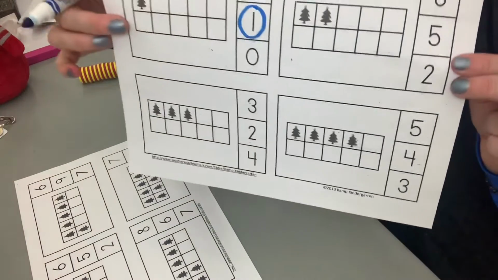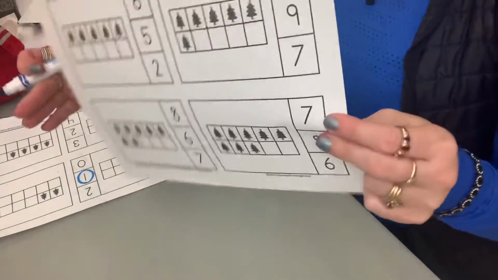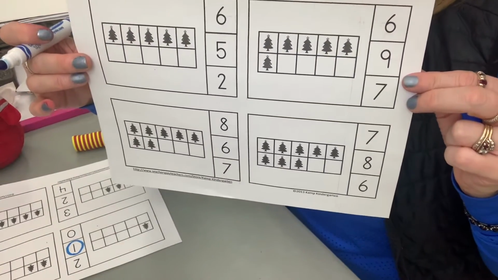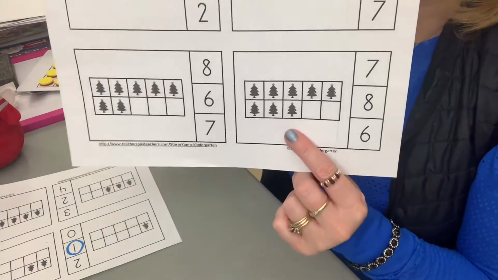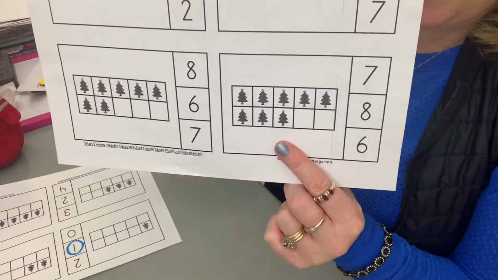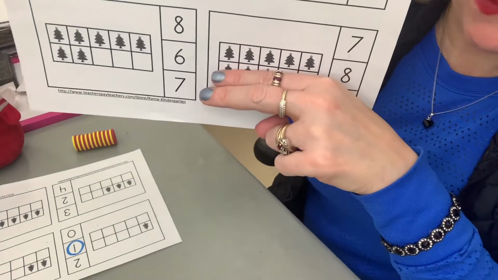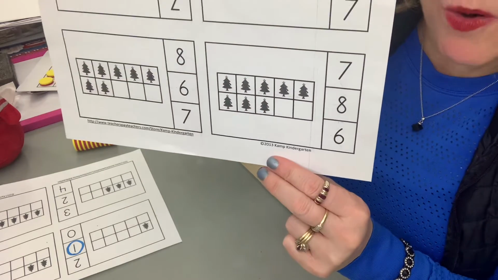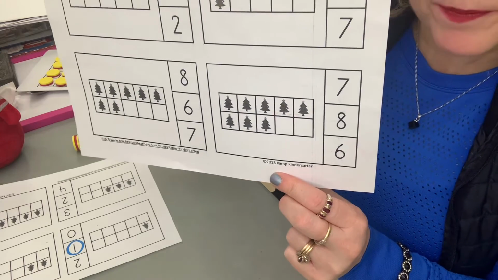Let's try another one. Let's try one that's a little trickier. There's 2 pages. This one gets into some a little bit trickier numbers, okay? So there we go. I am going to try this one right here. So let's look. We have the entire top row is full of trees. We already know that if the entire top row is full, there are 5.